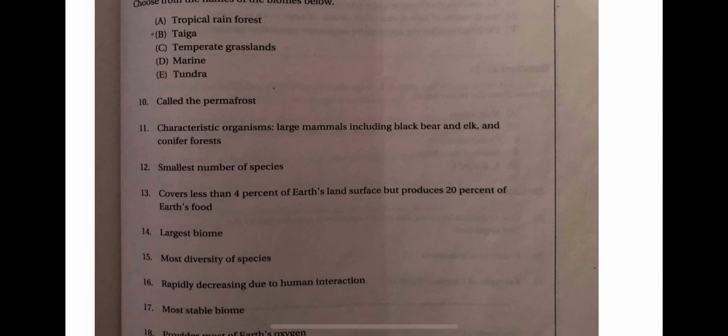Most stable biome. Question number 17. Which biome is stable? Of course, the marine biome, because there is less variation in temperature, and also it's large and it has the highest amount of producers. That's why it's a very stable environment or ecosystem, marine.